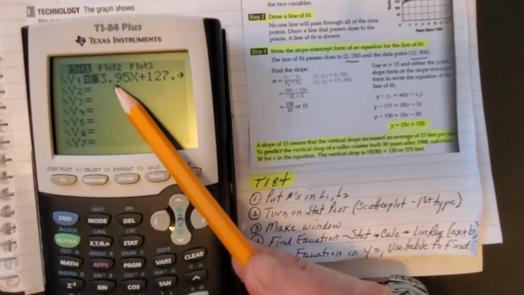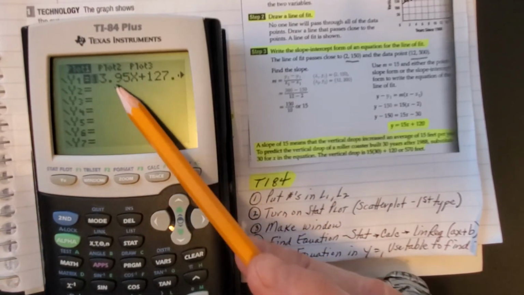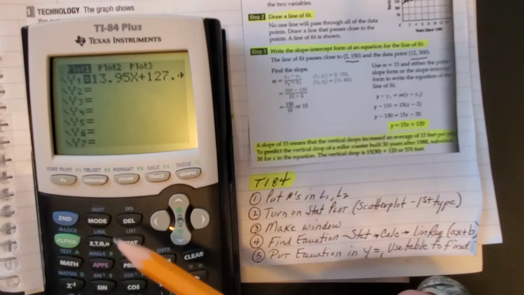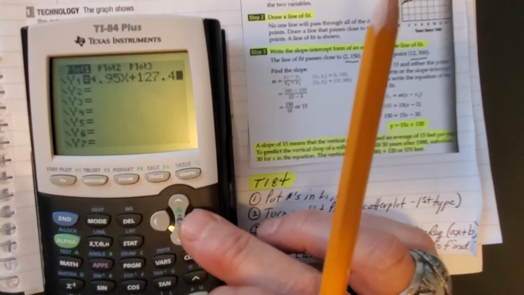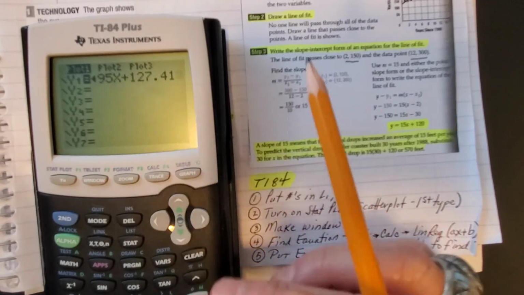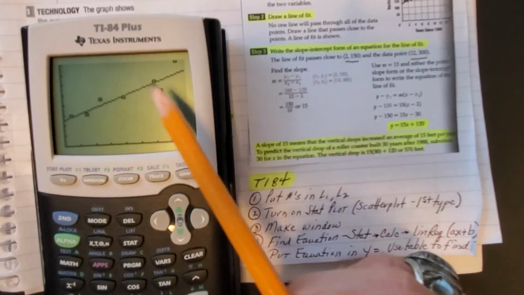So here it is, 13.95x, and use x and y, not a and b, plus 127.41, I think it was. Okay? Yeah, 41. All right? And then when you hit Graph, you'll get that line. You'll get that line that goes through it.